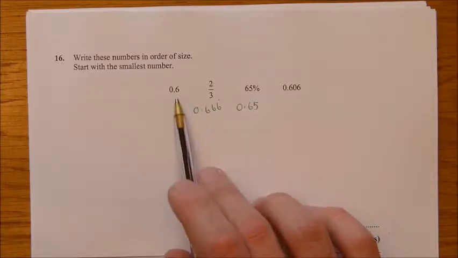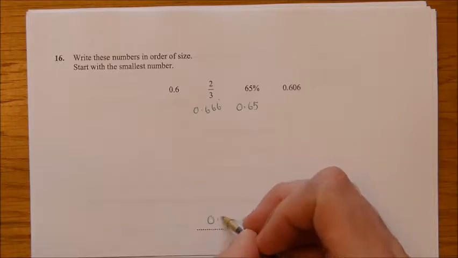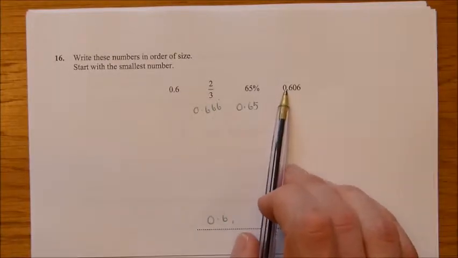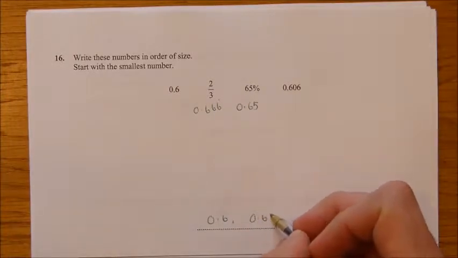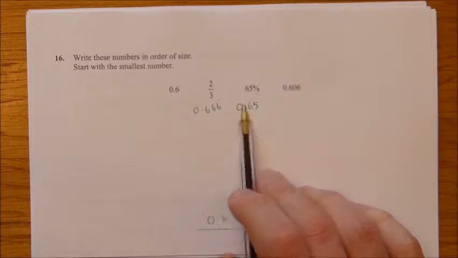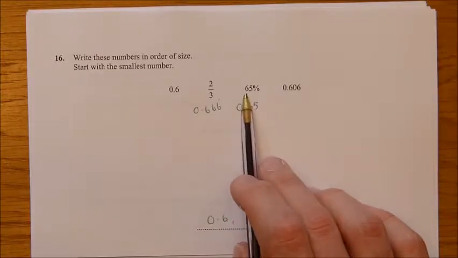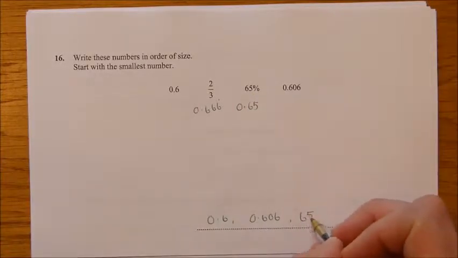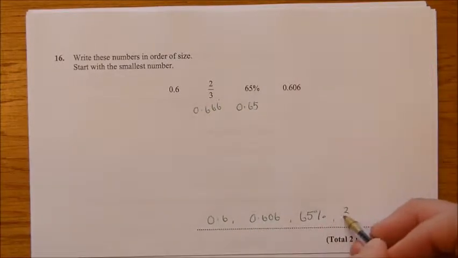Working our way up from smallest to biggest, well the smallest out of all of those is going to be 0.6. So that can go first. My next smallest will be 0.606, that's this one here. Of the two that are left, this one is the next smallest, although I'm not going to put 0.65, I'm going to write down 65% on the answer line. And then that leaves us with the 2/3 to go last.